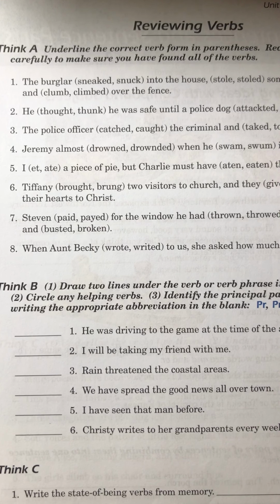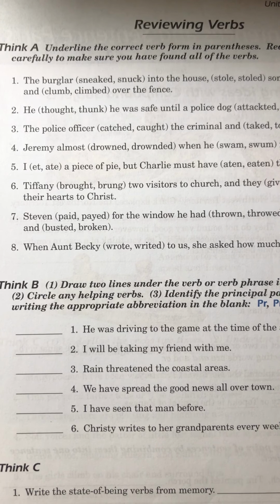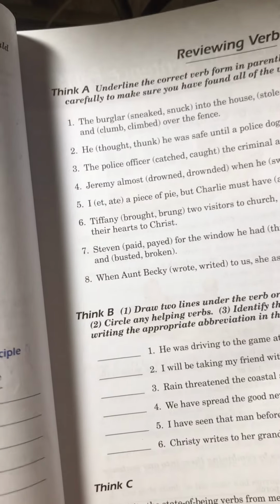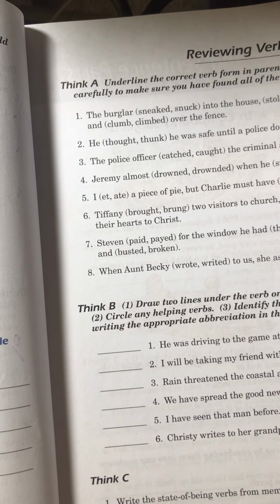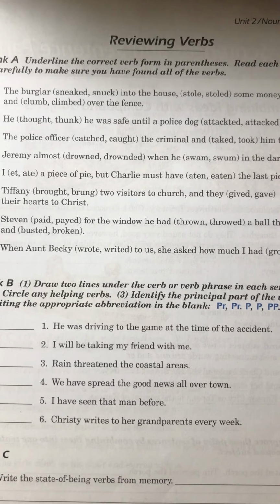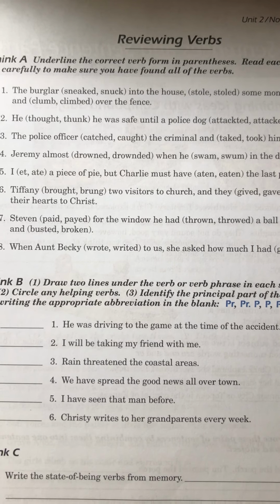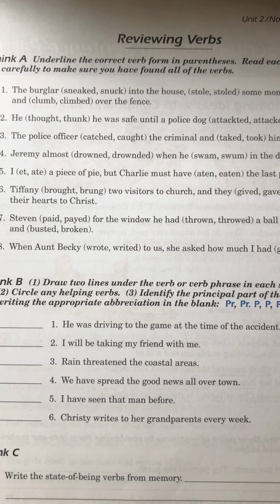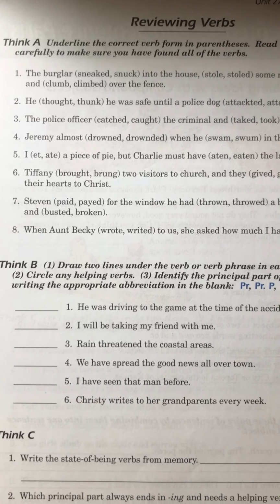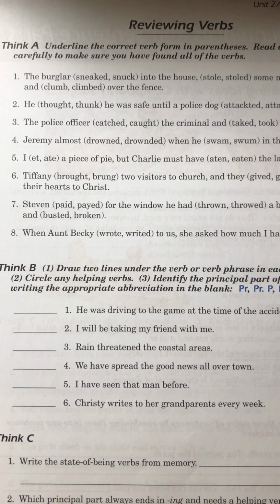And here for our language arts assignment for Thursday, we are going back and reviewing verbs. So we have been working really hard on nouns and different kinds of nouns and plural nouns. But this page, we're just going to go back and do a quick review on verbs, which are our action words, our helping verbs, our state of being verbs. So you guys are going to do just fine because we have been studying verbs for so long.